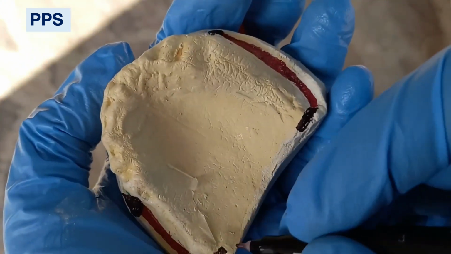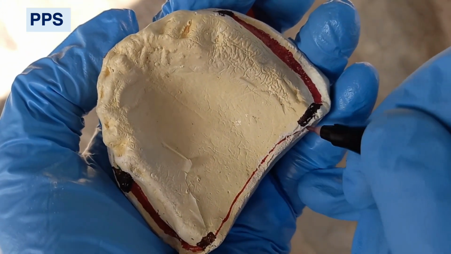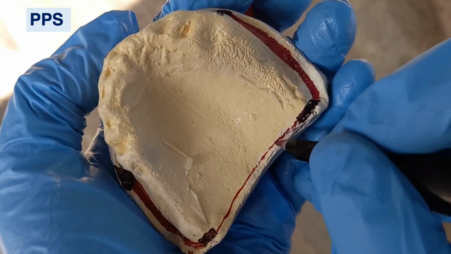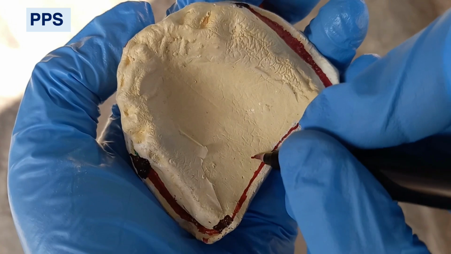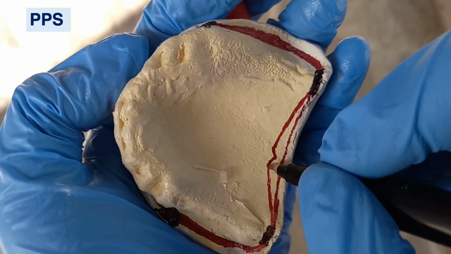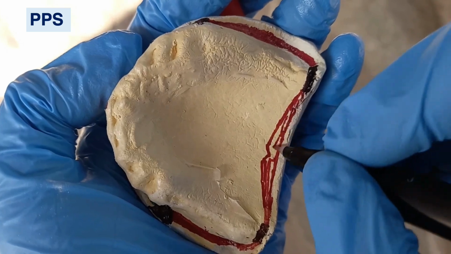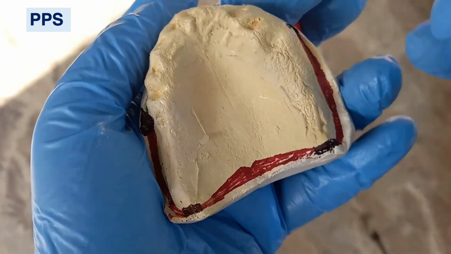Okay, now I'm going to mark the PPS in another cast. So look at the video. We have a posterior vibrating line, and anteriorly we have a cupid bow shape anterior vibrating line, and the area between both these lines is the PPS, the posterior palatal seal area.